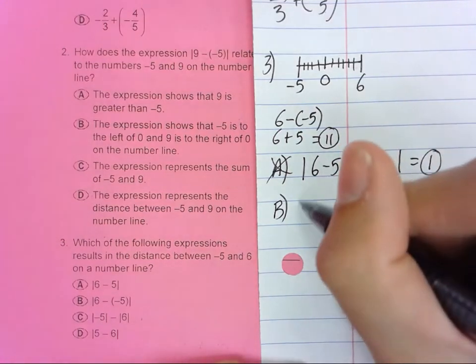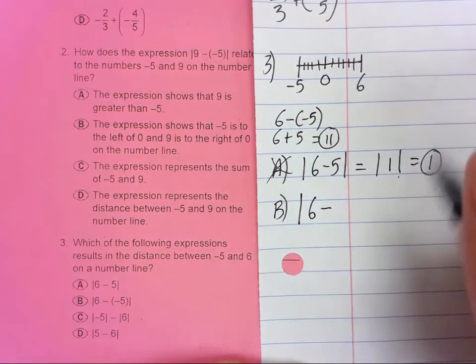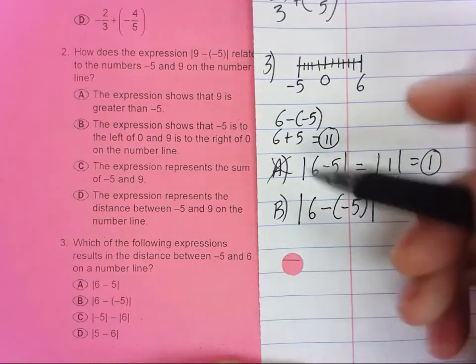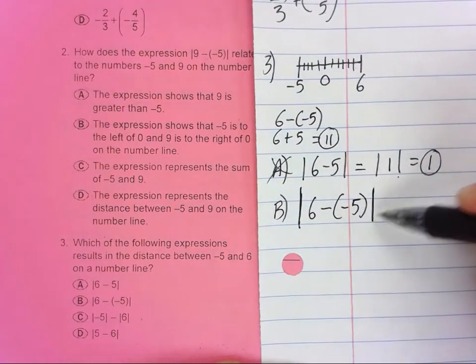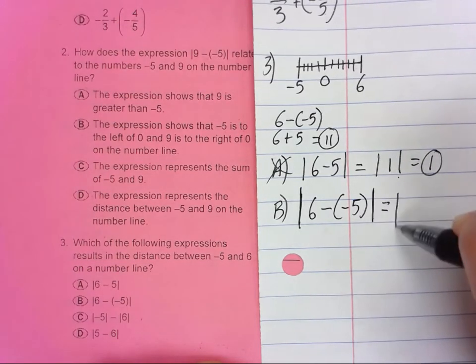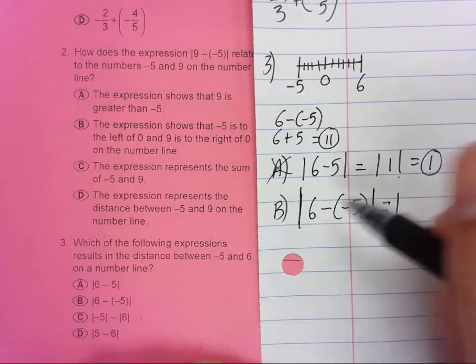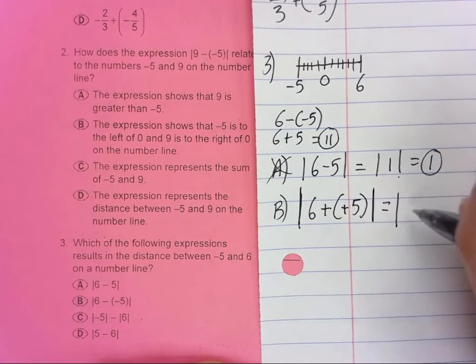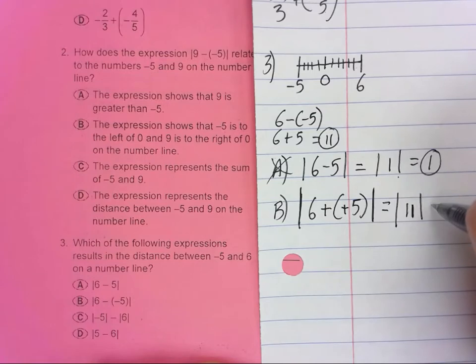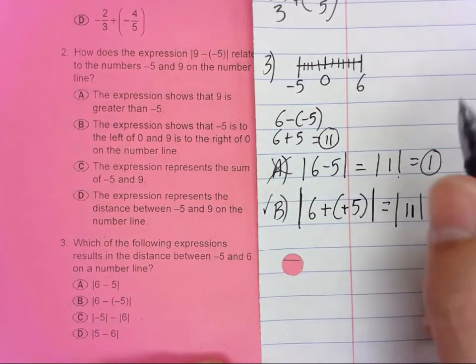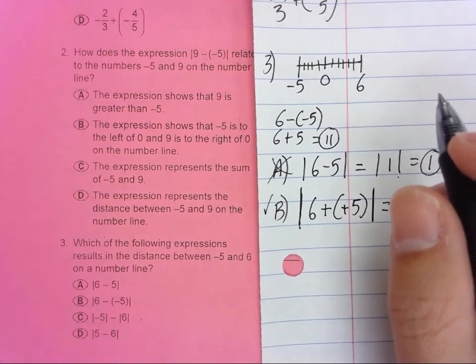The absolute value of 6 minus negative 5. Again, these lines mean absolute value. So that is the absolute value. We don't subtract, we will add the opposite. So 6 plus 5 is 11, and the absolute value of 11 is 11. So this one works. And we could go on to the others to make sure.